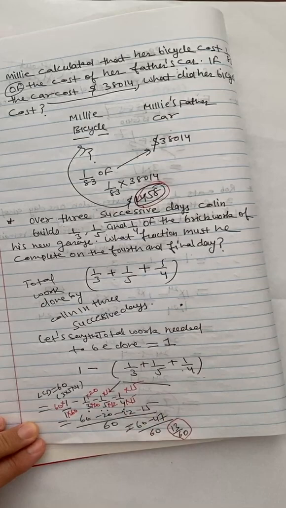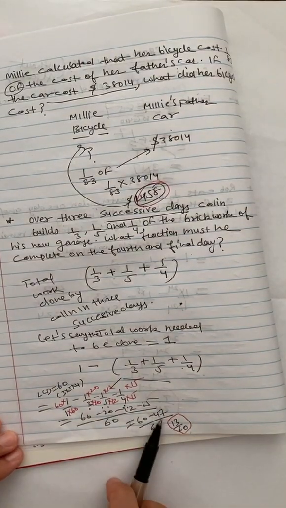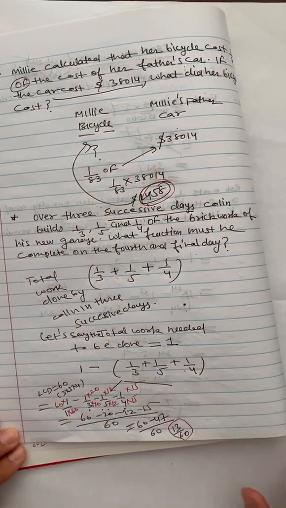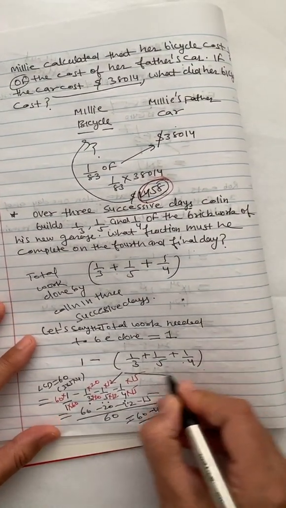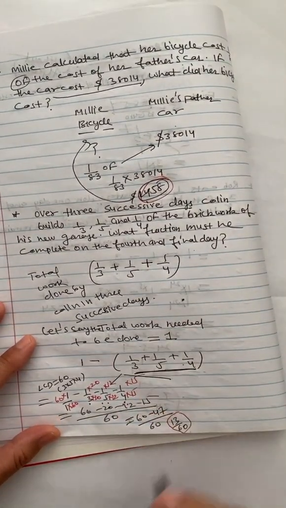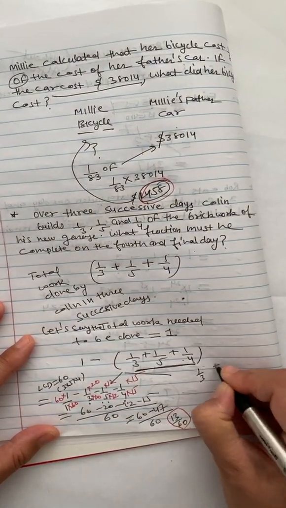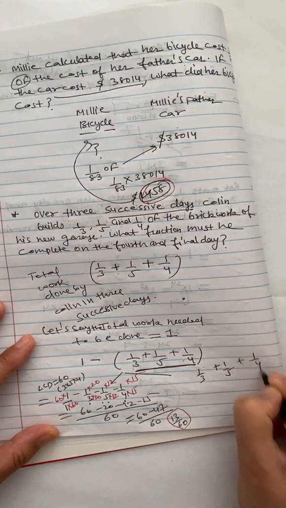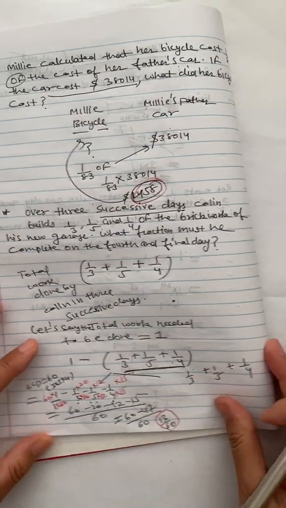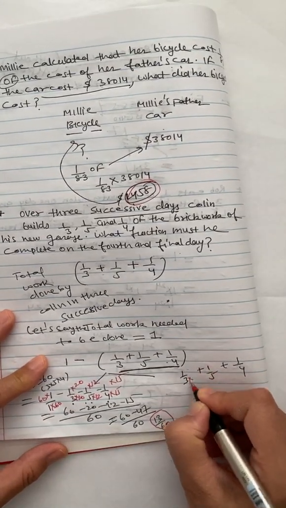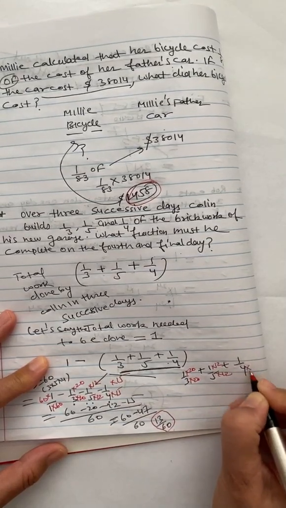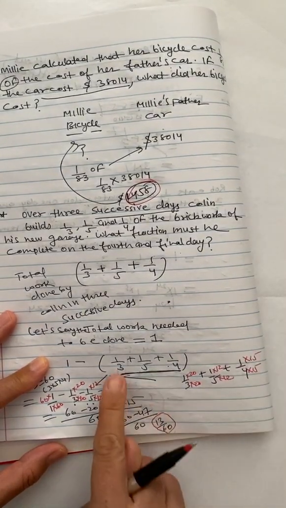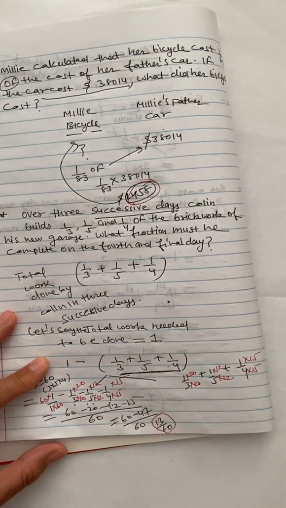Okay, so if you open the bracket, you can do this in one step. If you decided not to open the bracket, then the first thing you need to do is simplify whatever is in the bracket. So you will do 1/3, 1/5, 1/4, and then again make the denominator the same. So 20, 12, and 15 over 60. If you don't open the bracket, you are doing this in 2 steps.